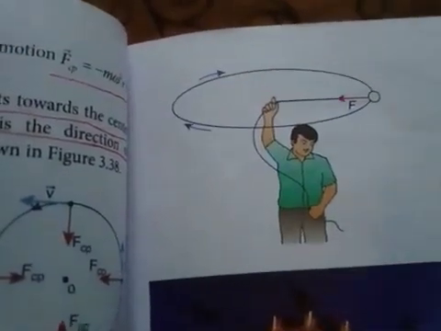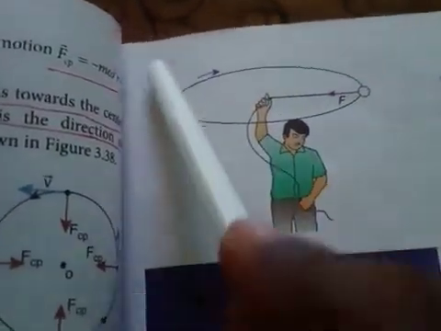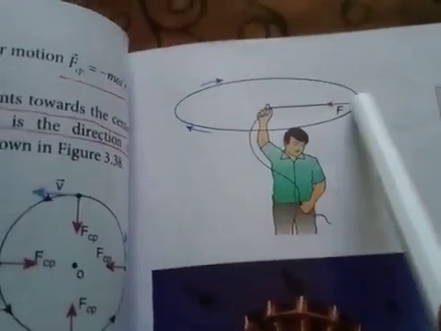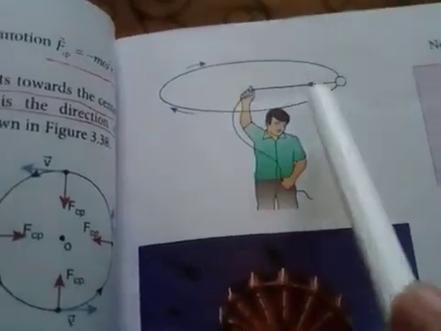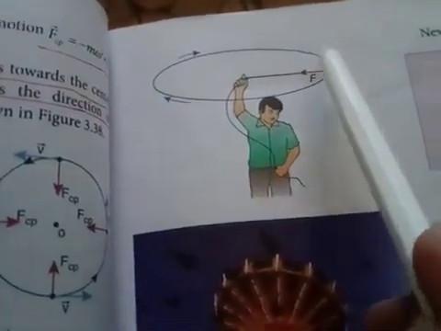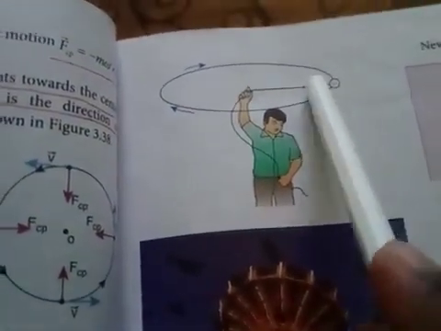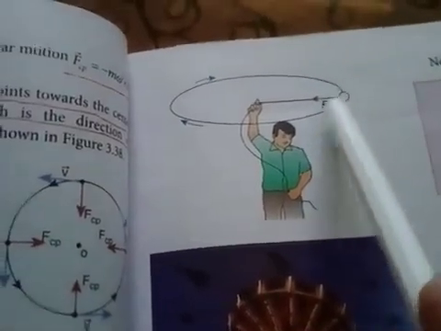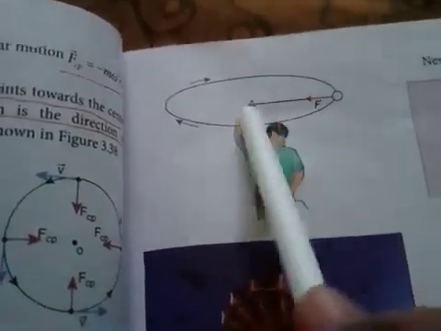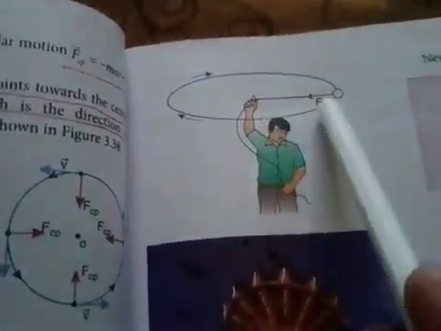This is centripetal force, I told. So during this circular motion, there is a centripetal force which is acting towards the center, and this centripetal force is provided by who? Who is providing this centripetal force? Tension in the string. So this centripetal force is provided by the tension in the string.